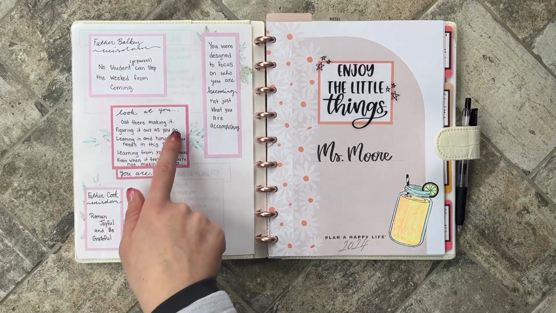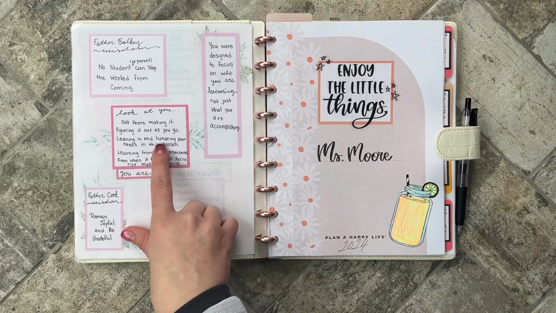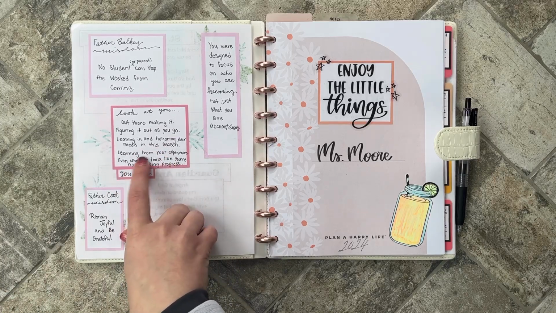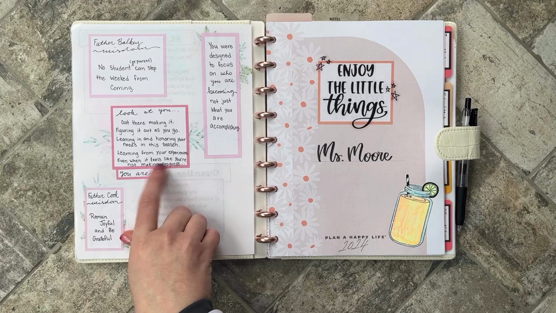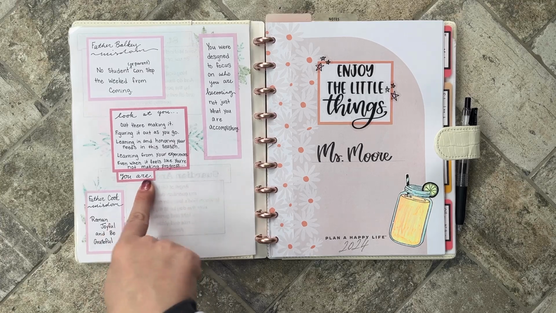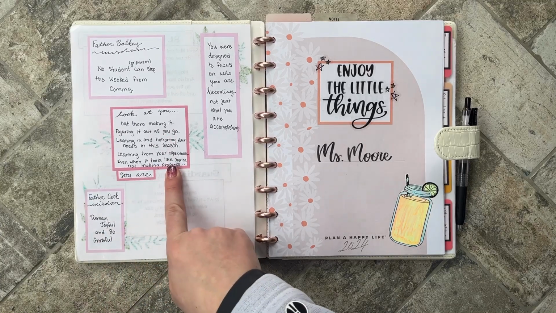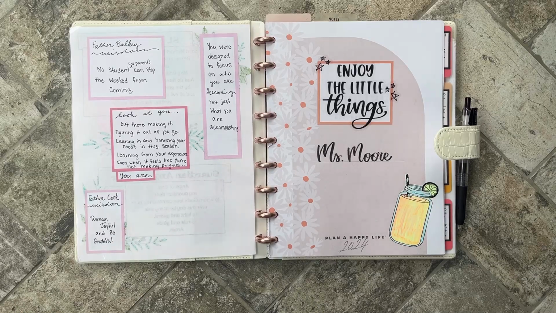And then, look at you, you're out there figuring it out as you go, learning and growing in this season. Learning from your experiences, even when it feels like you're not making progress, you are. I thought that was very fitting to my journey, even so, now that I'm rereading it.